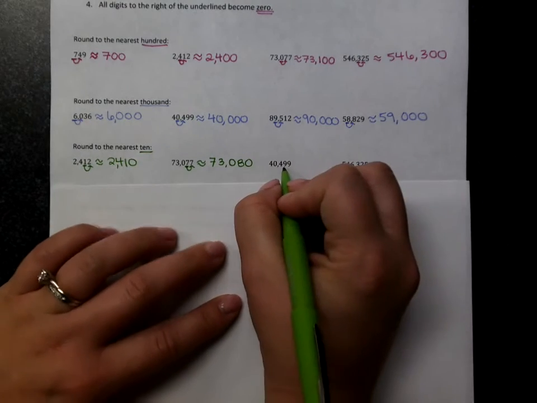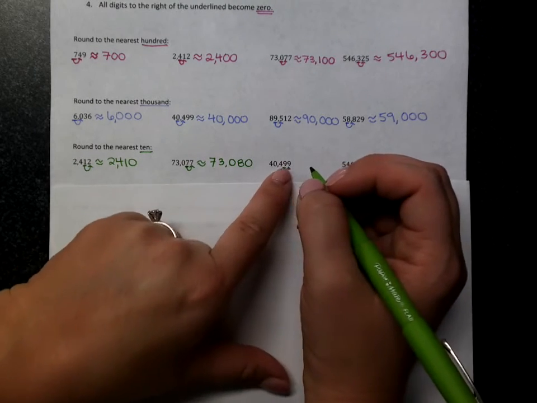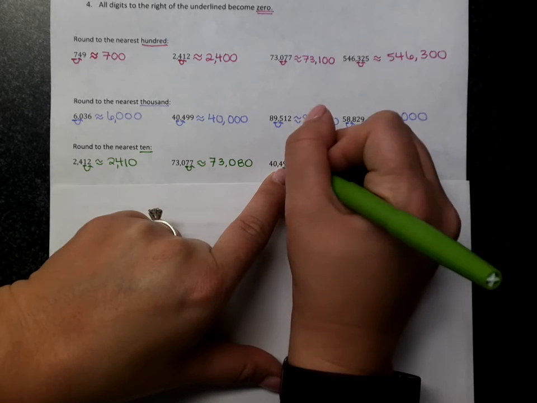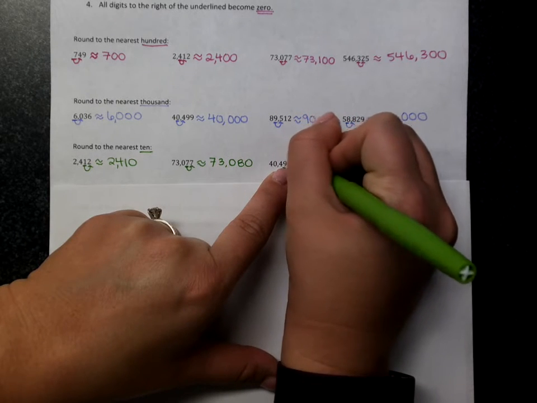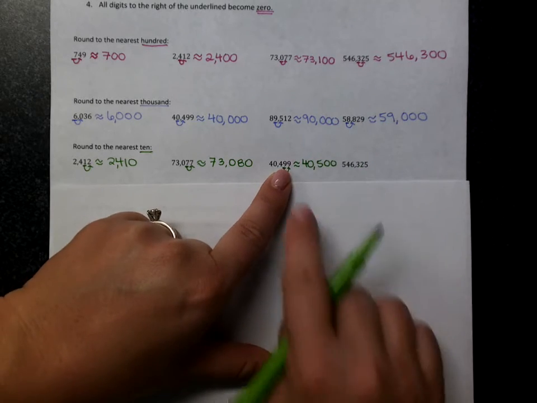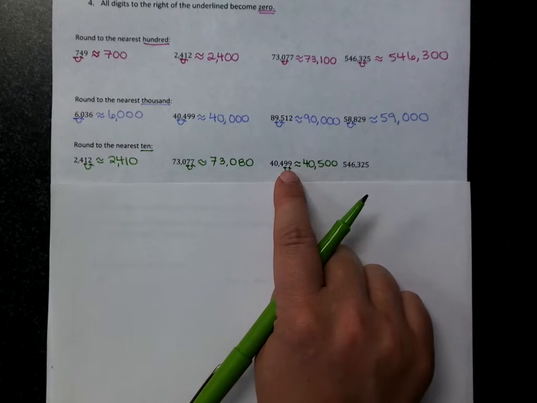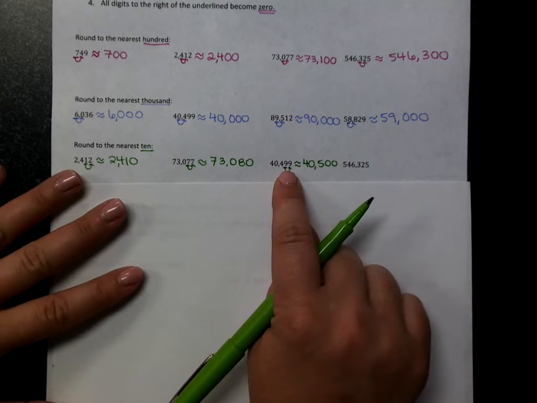Again, the tens place is a 9. The one next to it is a 9. That tells us to change the 9 to a 10. So it's going to become 4, 0, 5, 0, 0. So again, that's the only time you'll change a different number other than what you underlined, is if the 9 needs to become a 10.